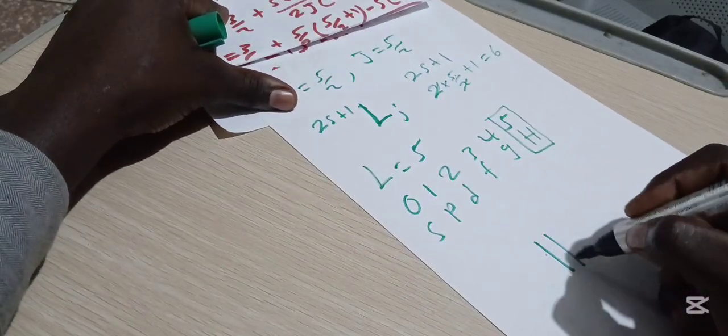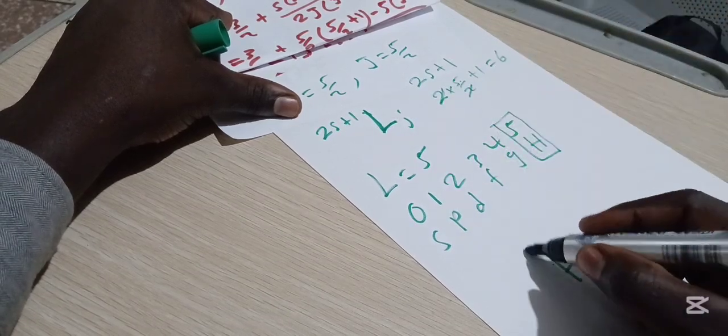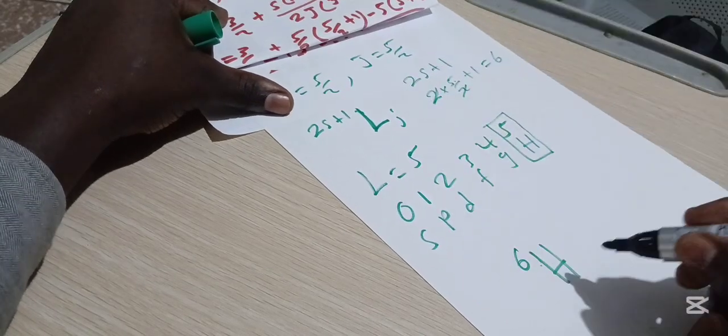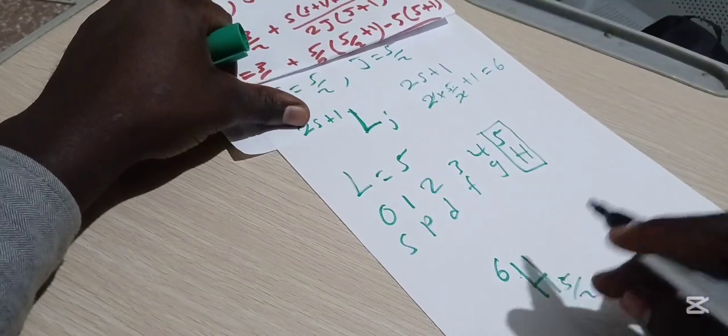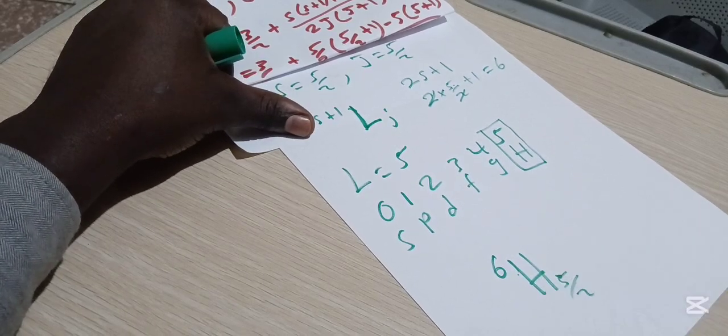So we bring in our label. What did we get for our 2S plus 1? 6. We got 6 for our 2S plus 1. And our J value to be 5 on 2, just represented here by 5 on 2. So this is the ground state term for samarium 3 plus ion.